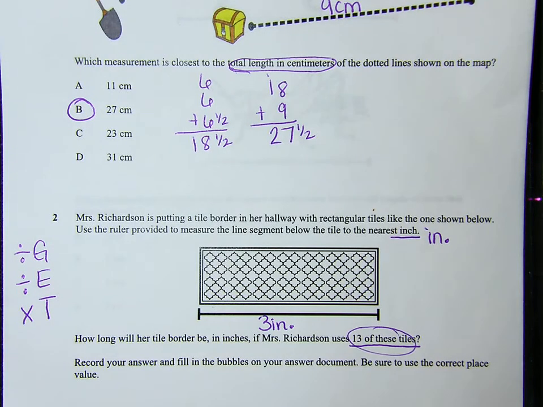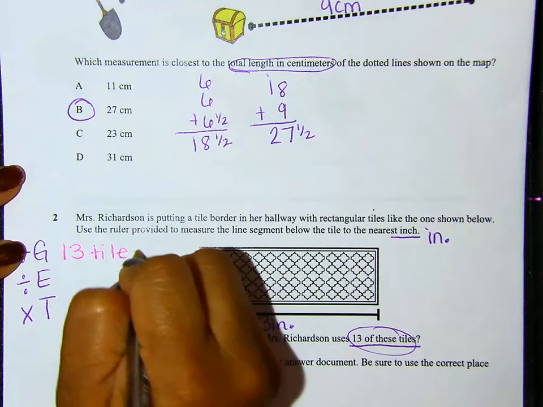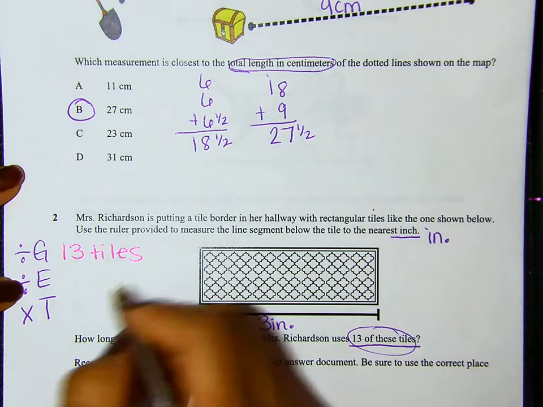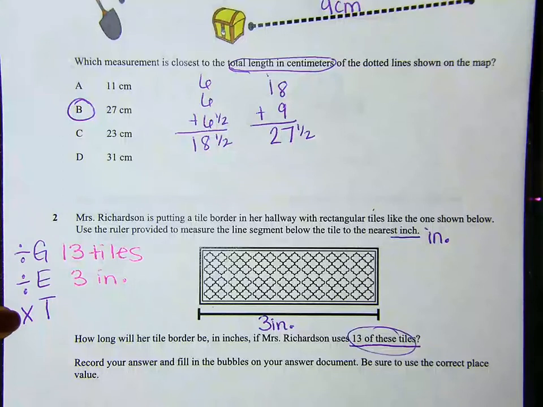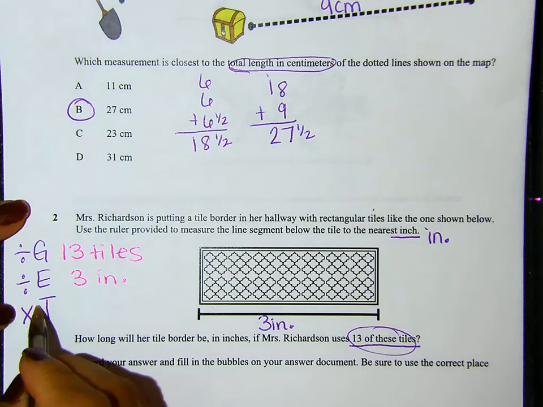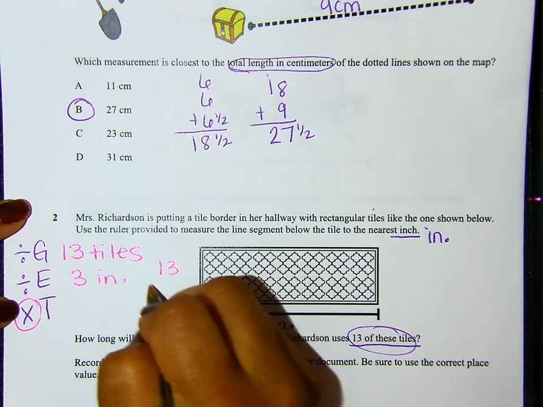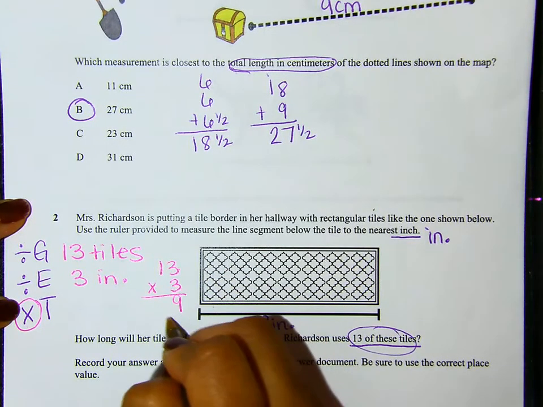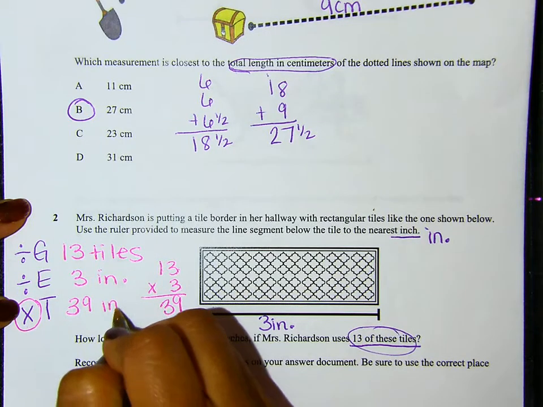So for my groups, I'm solving for 13 tiles. What do I know about each tile? Well, each tile is 3 inches. So I'm solving for my total, so I am going to multiply. I'm going to do 13 times 3. 3 times 3 is 9. 3 times 1 is 3. So my answer is 39 inches.